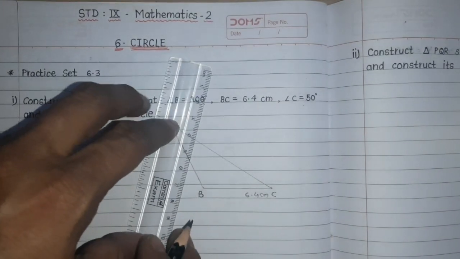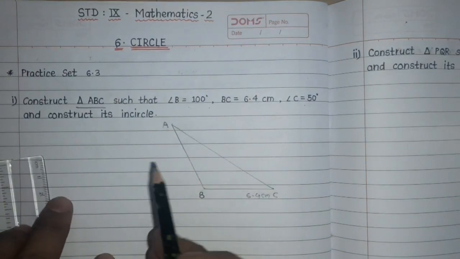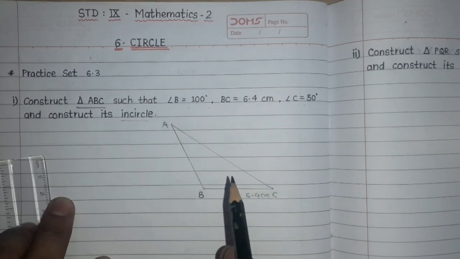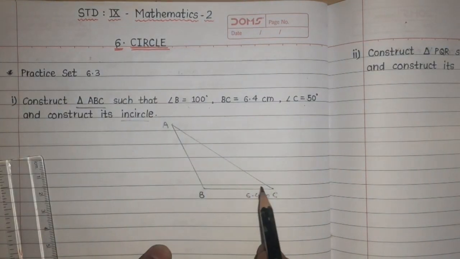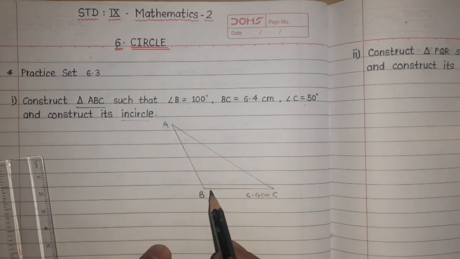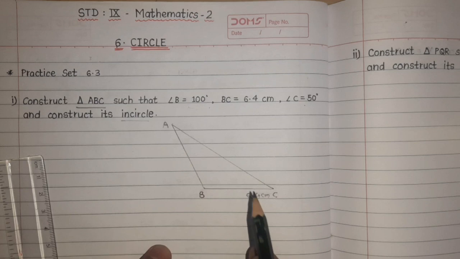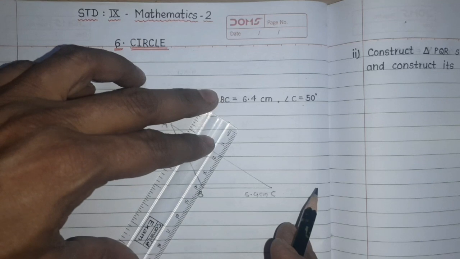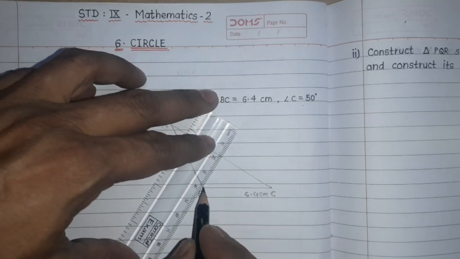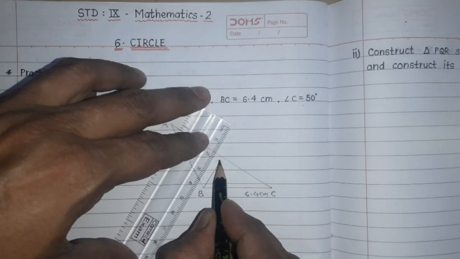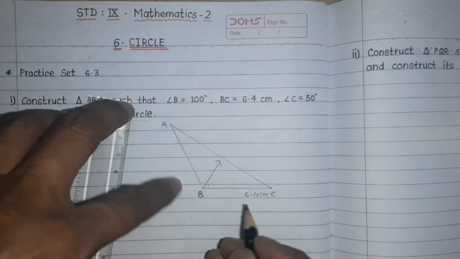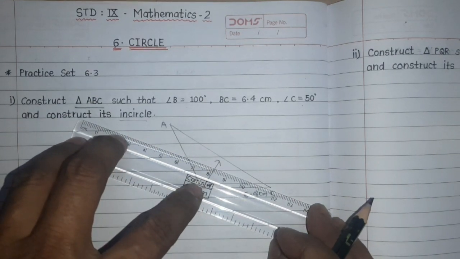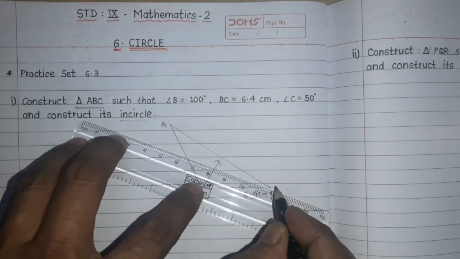Now we have to draw, as I have already told you, for construction of the incircle we have to draw the angle bisector. That means three angles of the triangle are given. Out of those three we have to draw the angle bisector of any two angles. For that purpose generally we use the base angles. That will be convenient to draw. Therefore this is the angle bisector of angle B. Then at angle C we have to draw another angle bisector, like this.